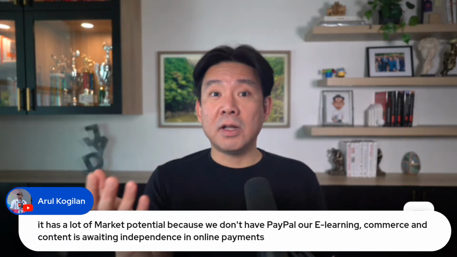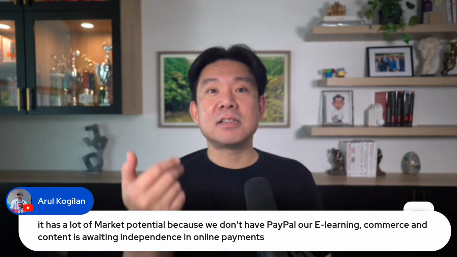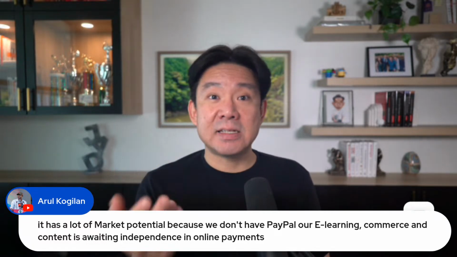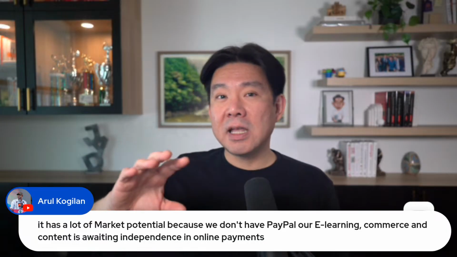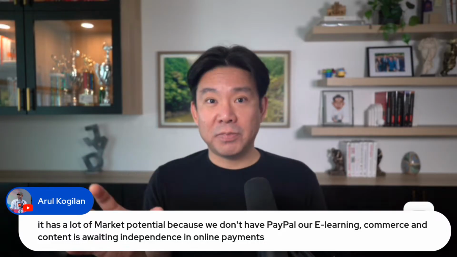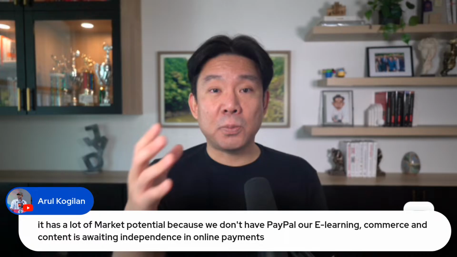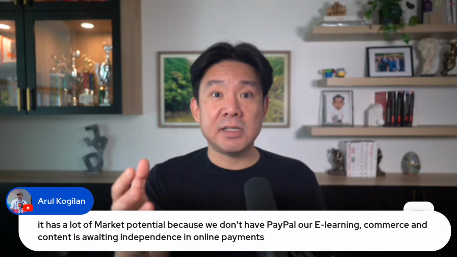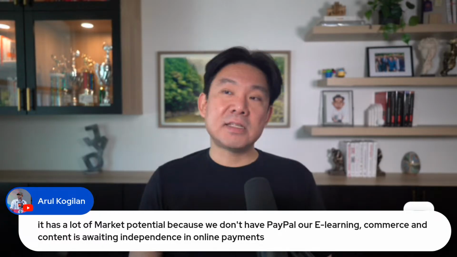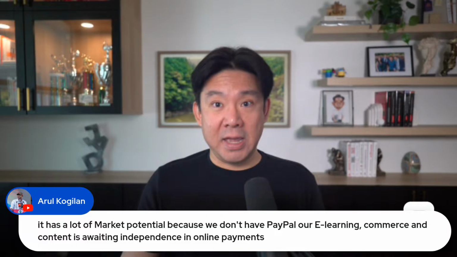So inside the Google Wallet, you can store things like credit cards, debit cards, transit passes, loyalty cards, boarding passes, event tickets. So Google Wallet can be your everyday storage. Even digital IDs, we support some digital IDs across the world. So for online payments, the right service would be Google Pay.